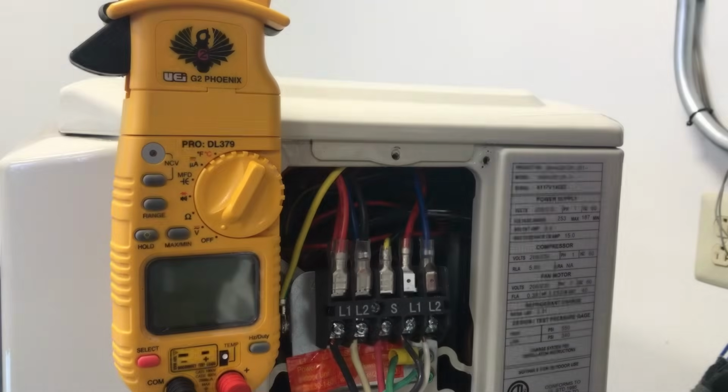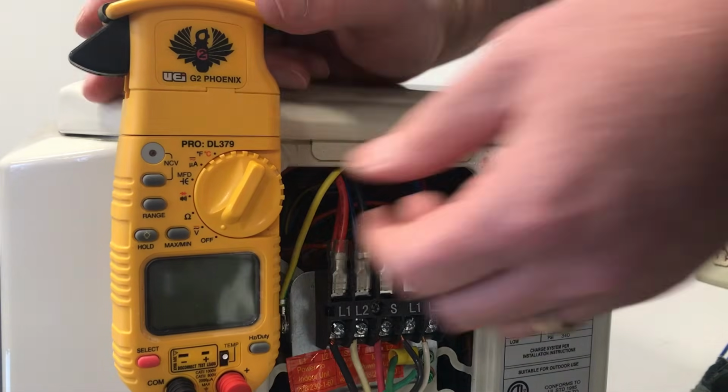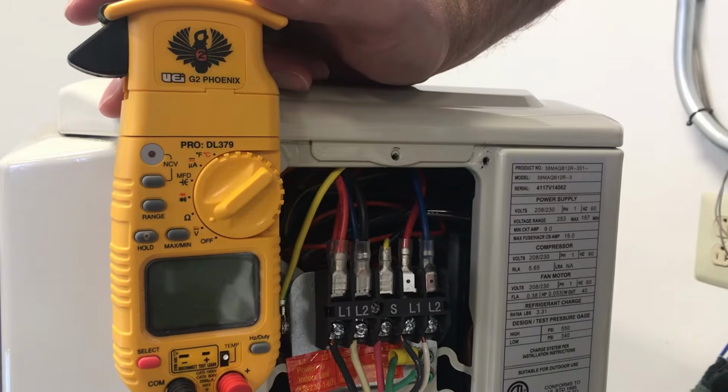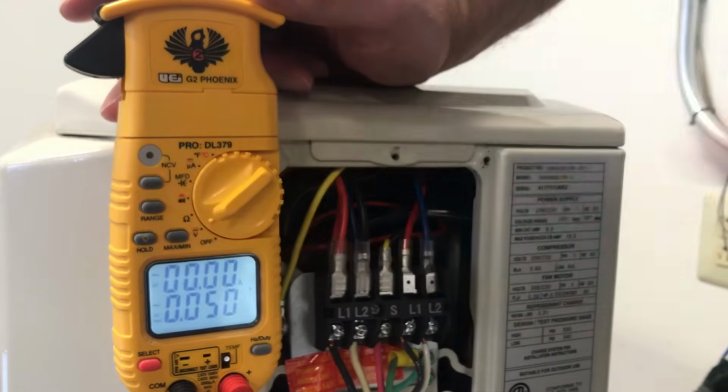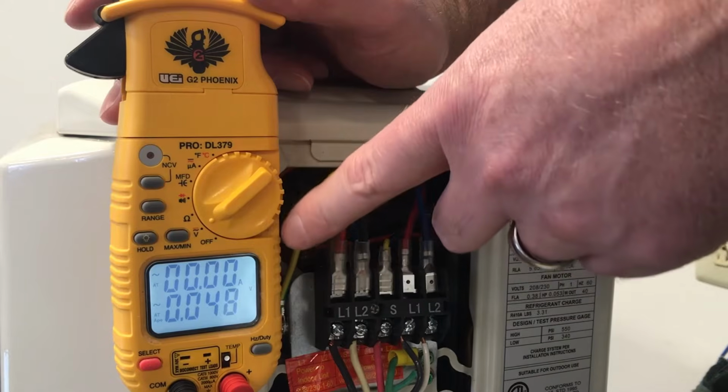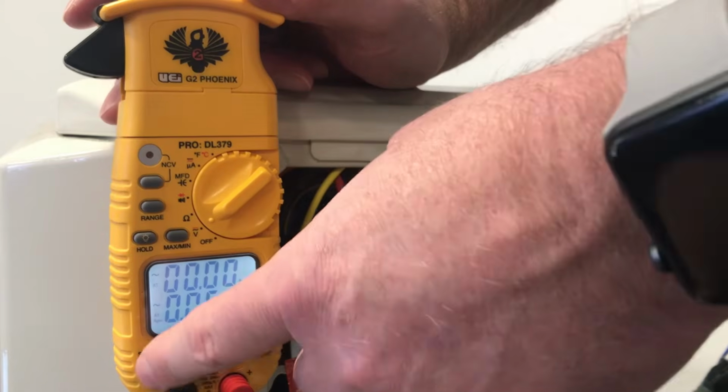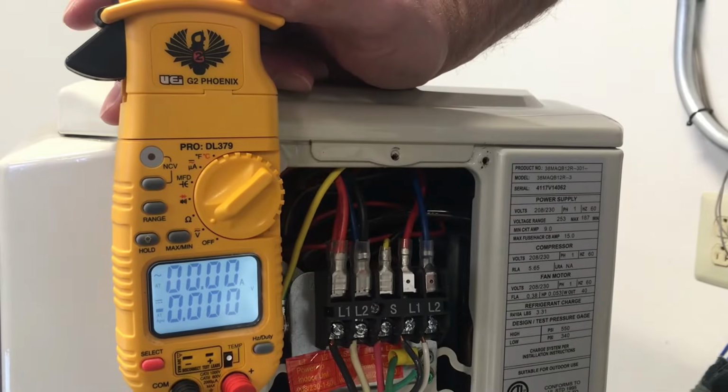Today we're going to go over a communications issue, an E1 error code on a Carrier ductless mini split. So today we're going to show you how to check that communication. The communication between the indoor and outdoor is a DC signal. So the first thing you want to do is turn on your meter, set it to voltage. We're going to turn the light on here so we can see what we're looking at. The next thing you have to do is set it to the DC rating on your select button. So now you've got the DC symbol up there.